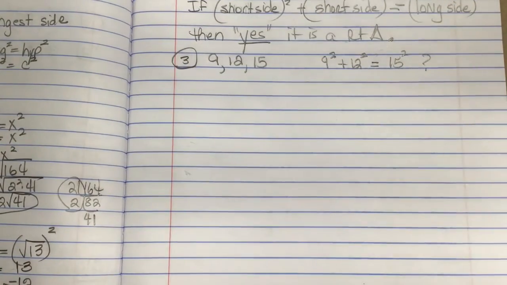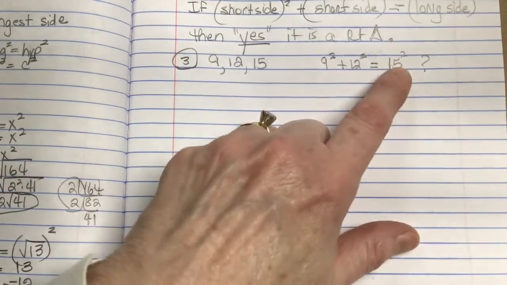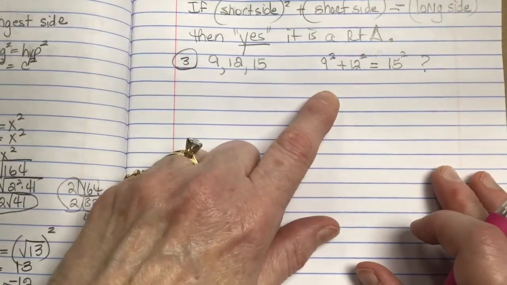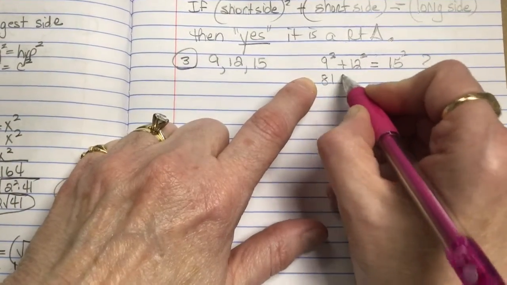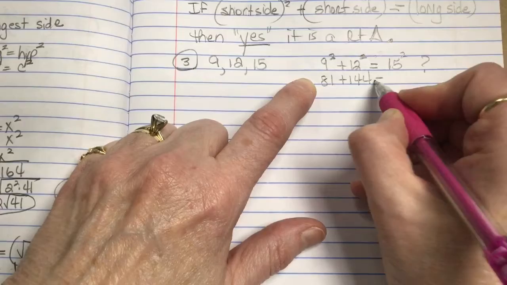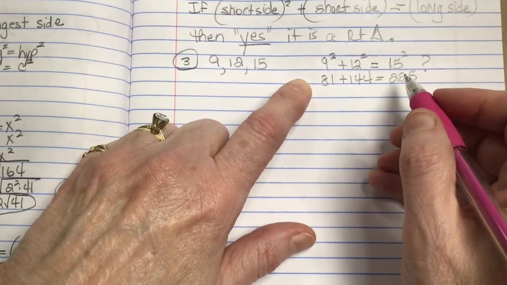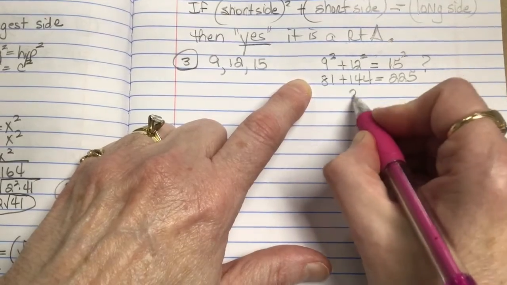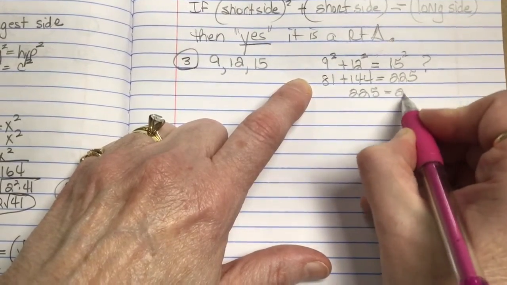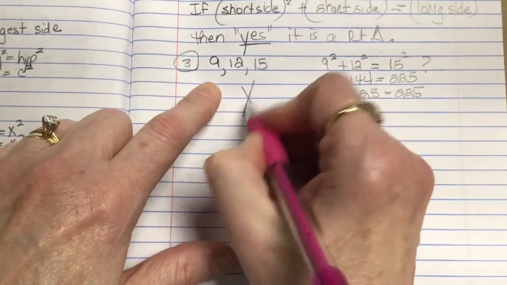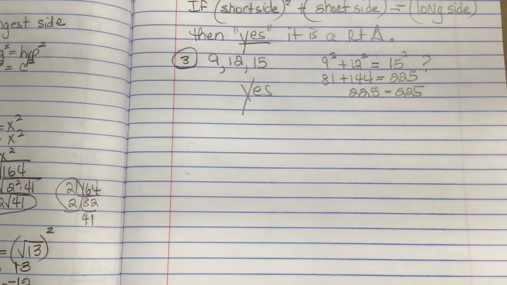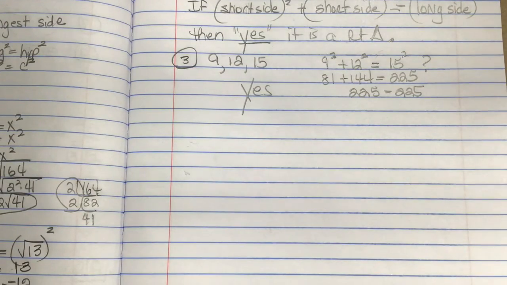But I'm okay with you just putting the equals there, but we're actually really wanting to know if that's true or false. 81 plus 144 equals 225. Please do the arithmetic, and don't stop there. Please finish it out, and that's 225 equals 225. So yes, this is a right triangle.